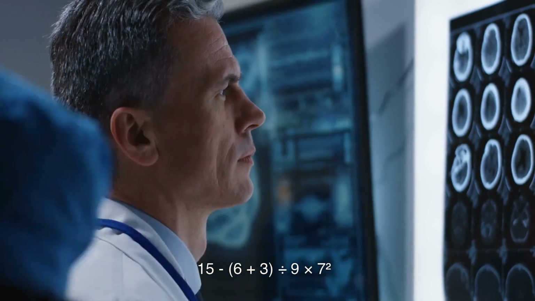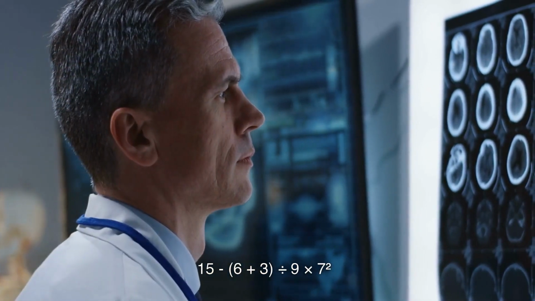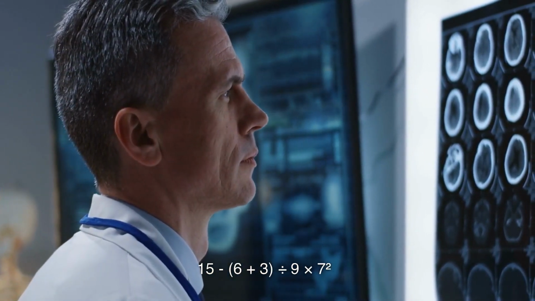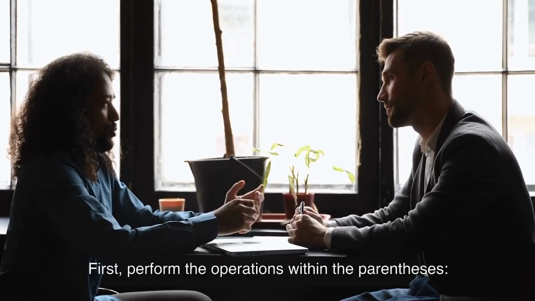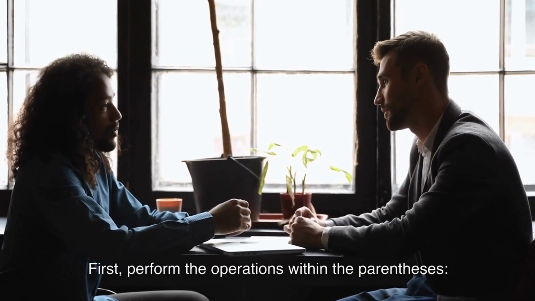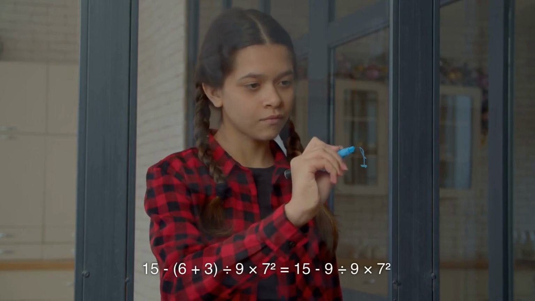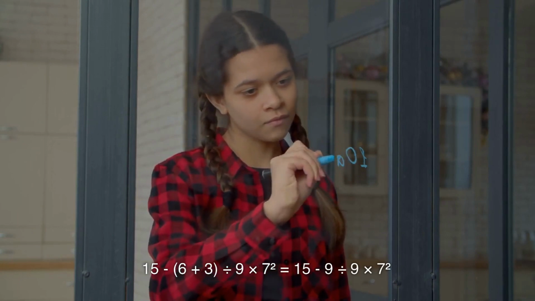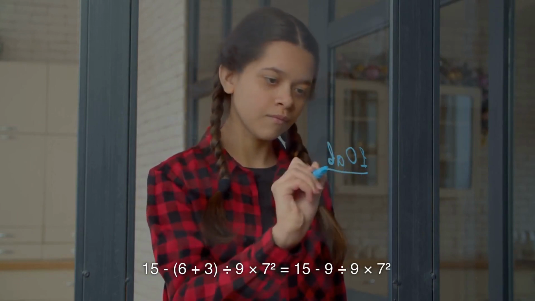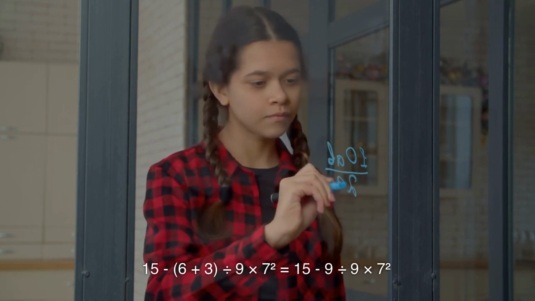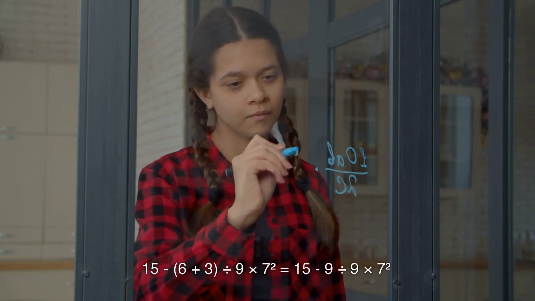15 - (6 + 3) ÷ 9 × 7^2. First, perform the operations within the parentheses. 15 - (6 + 3) ÷ 9 × 7^2 equals 15 - 9 ÷ 9 × 7^2.